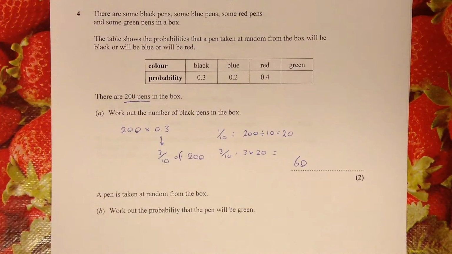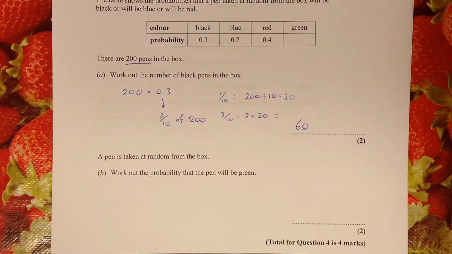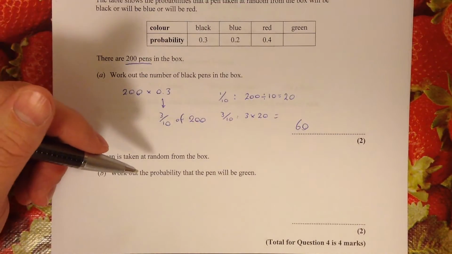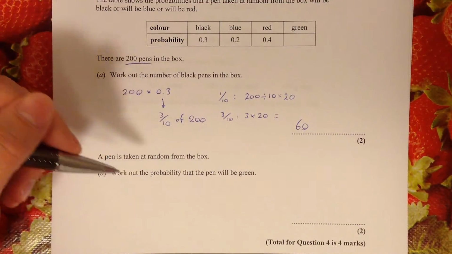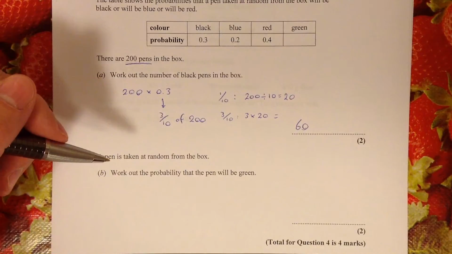We then have part B, and part B tells us that a pen is going to be taken out of the pot. It goes on to ask us what would be the probability that it will be green. Now the only key fact you need to remember here is that probability has to total 1, being all of the elements having a certainty of happening.